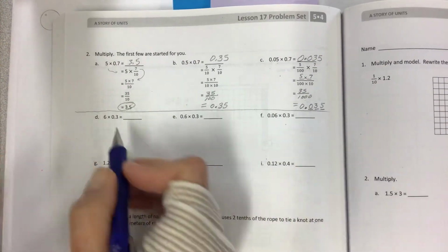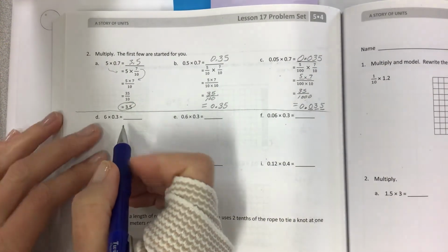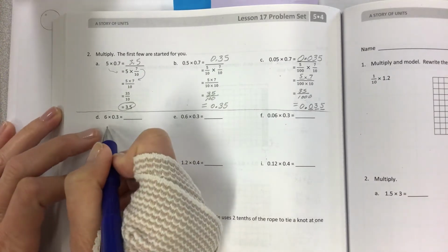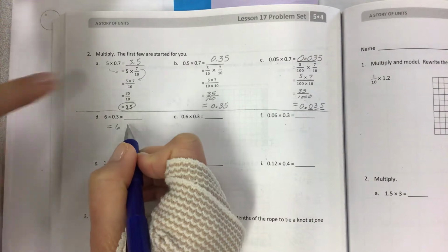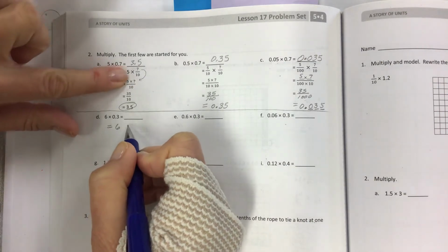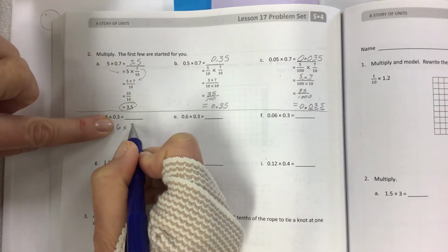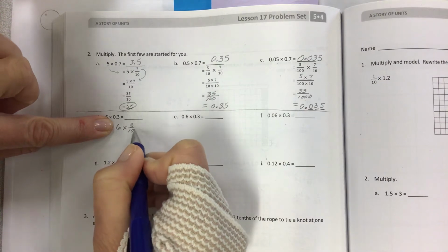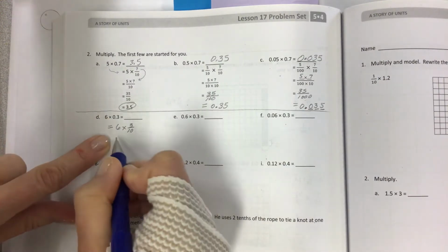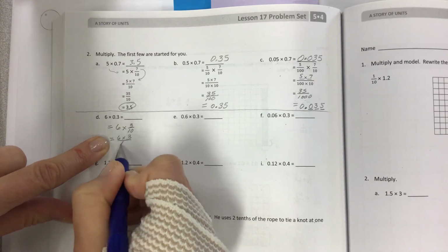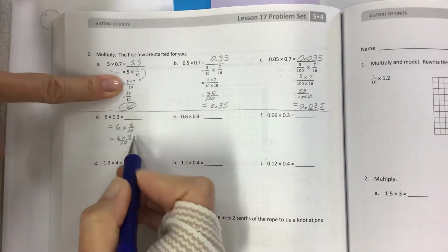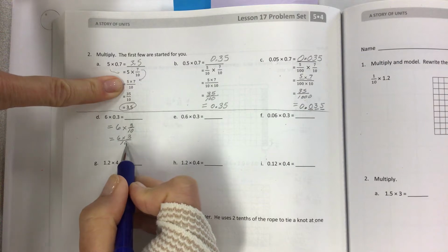Okay, now here's the real work. We don't have any scaffolding done for us, but that's okay. We don't really need it. Take that 6 and copy it, and then change the decimal to a fraction. 3 tenths. Okay, now take this and put your whole numerator over the denominator of 10.